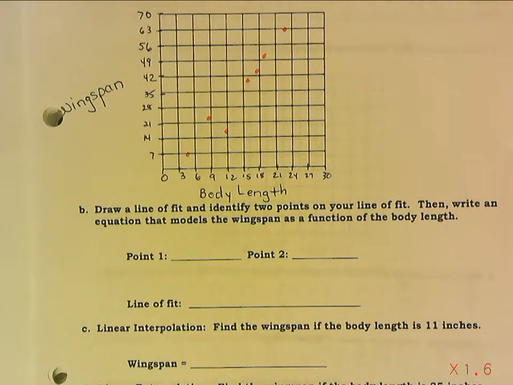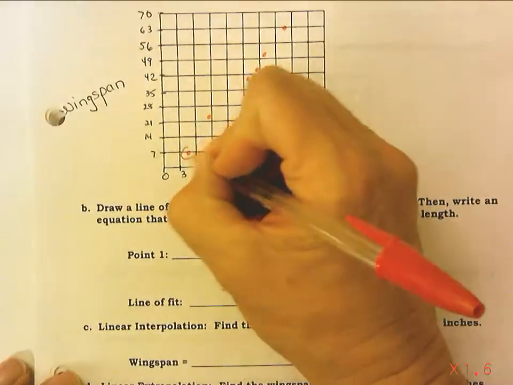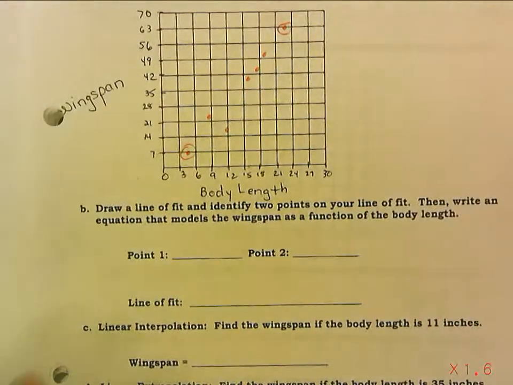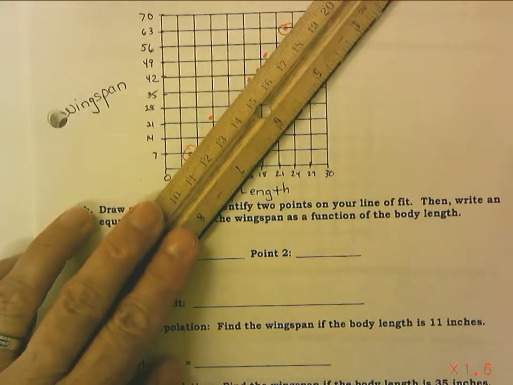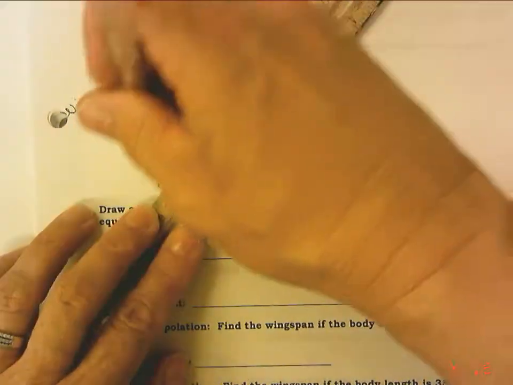Okay, and remember I told you that one of the easiest ways we can do a line of fit is to use a ruler and connect the lowest dot here with the highest dot as long as it followed the trend of the data. And that looks to me like it does follow the trend of the data. So I'm going to draw the line there.